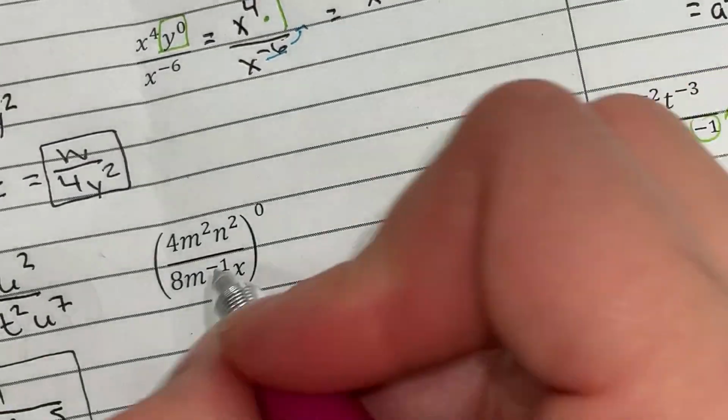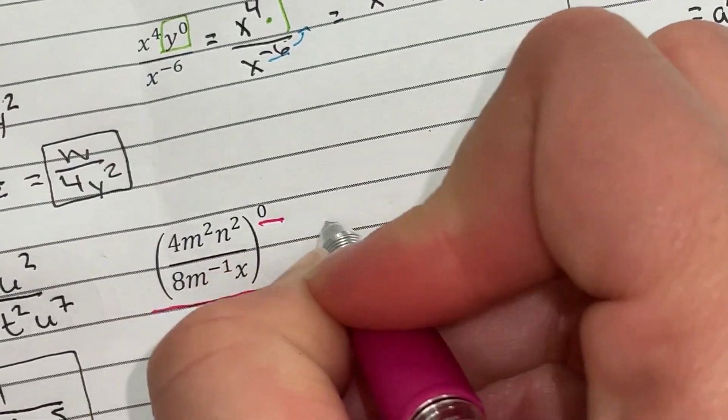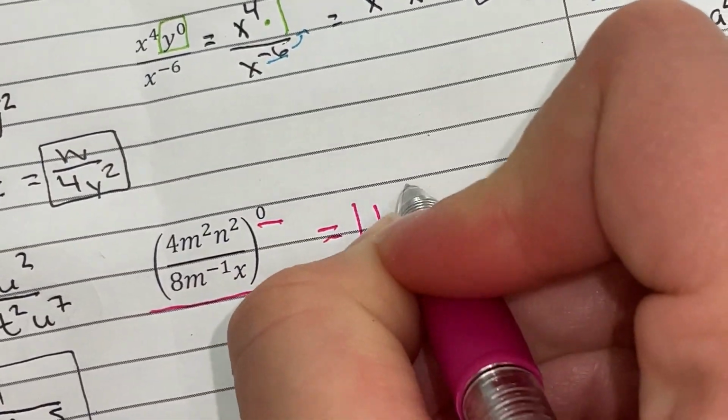This last one here, this whole thing has an exponent of 0. So the answer is 1.